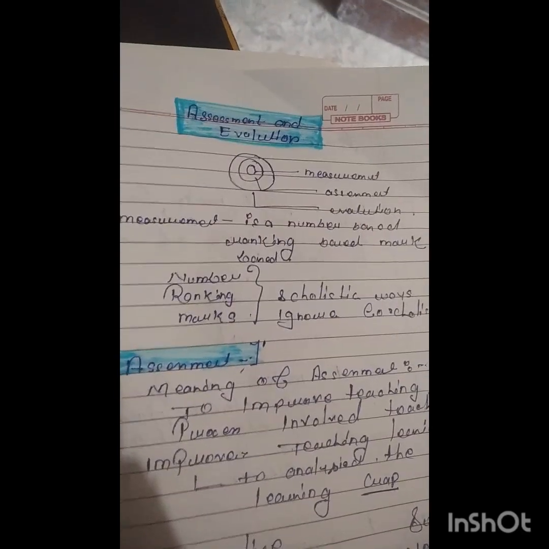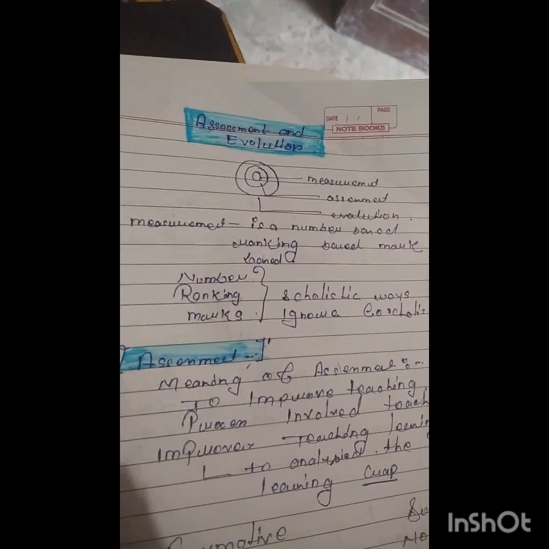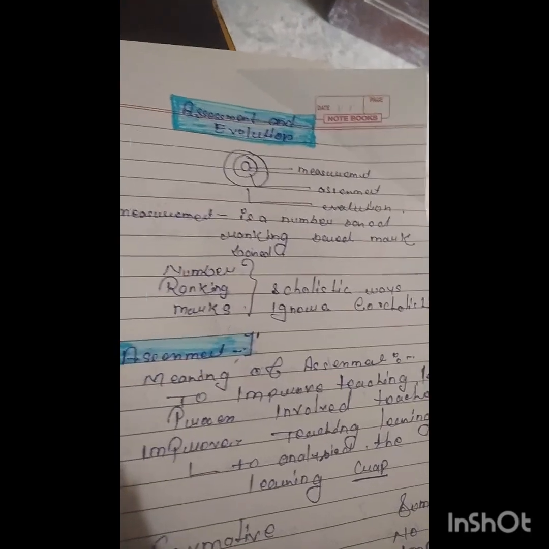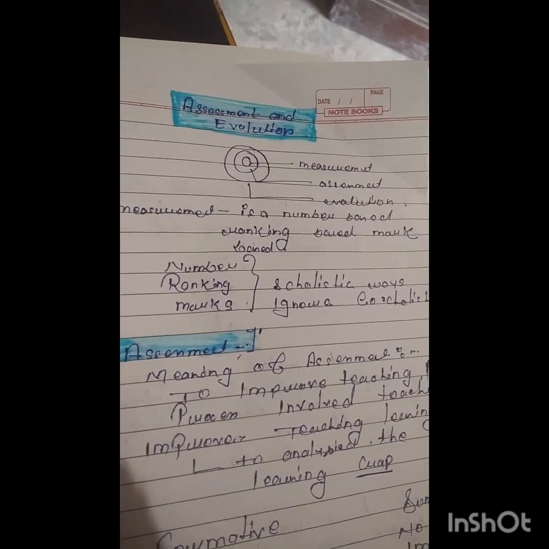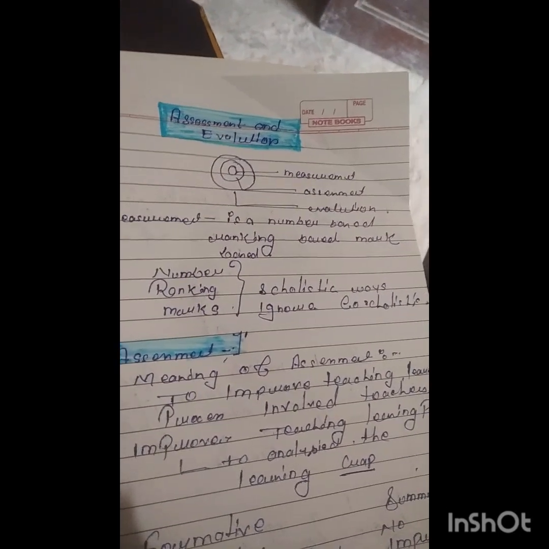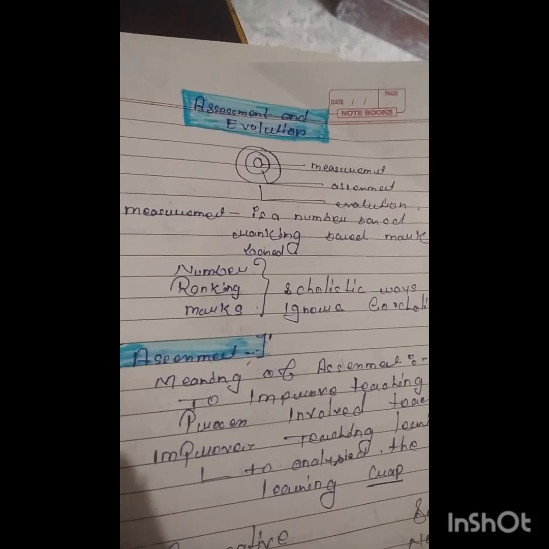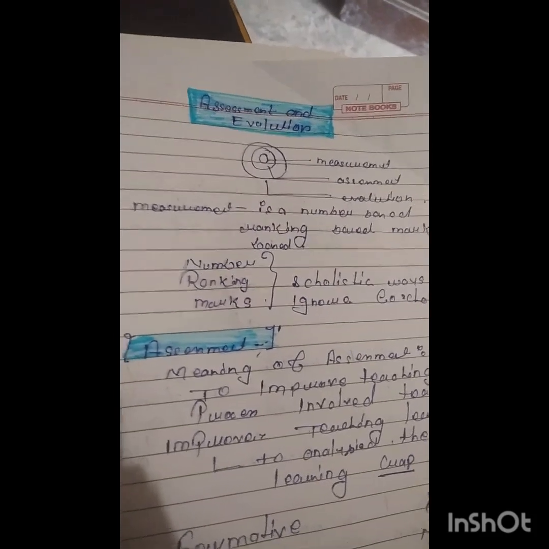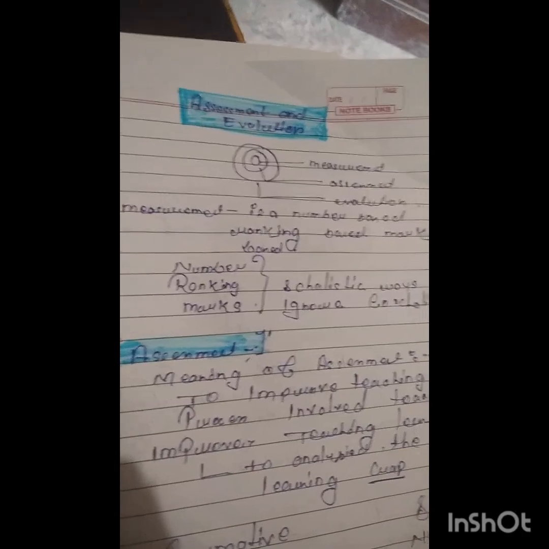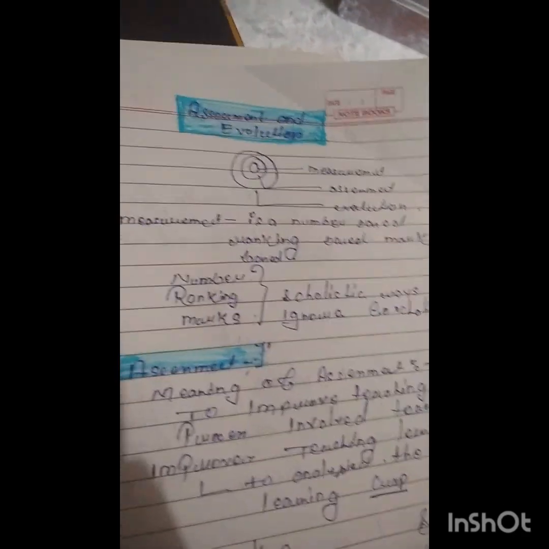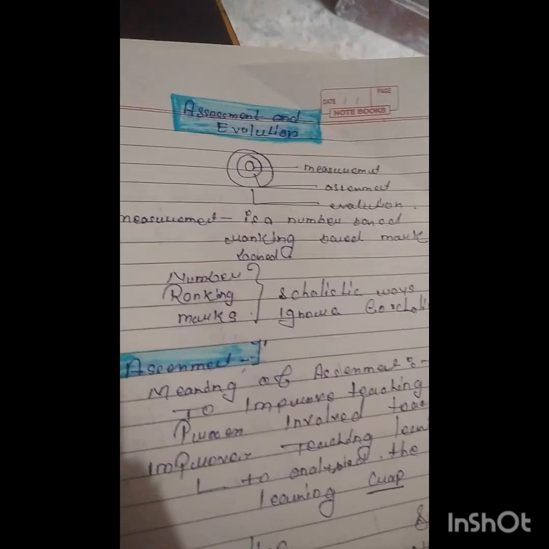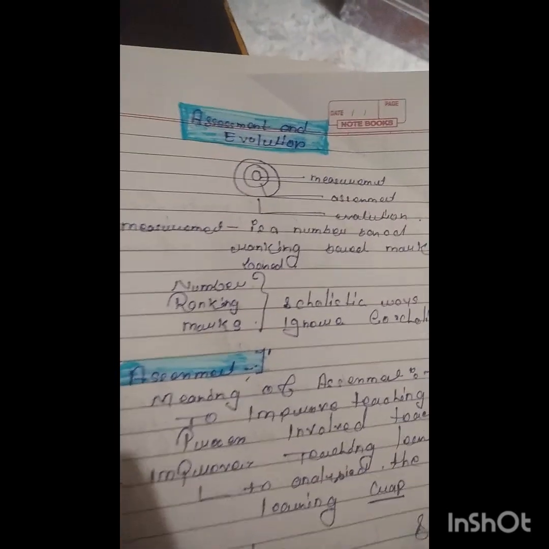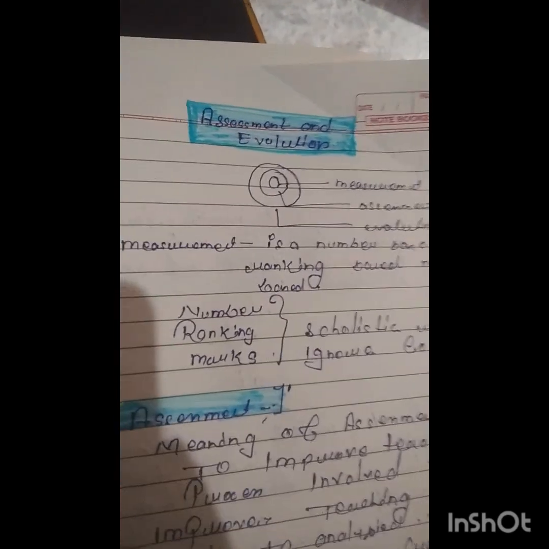Suppose you are in a school, and the teacher marks you on the basis of your notebook and your performance. So it will be only number-based, ranking-based and mark-based. Here measurement does not cover any kind of co-scholastic; it only covers the scholastic.